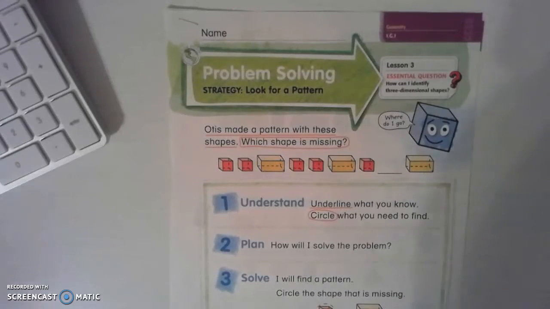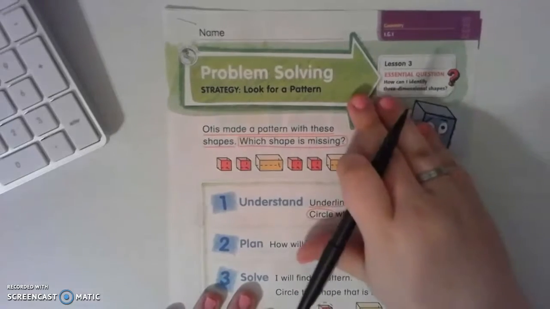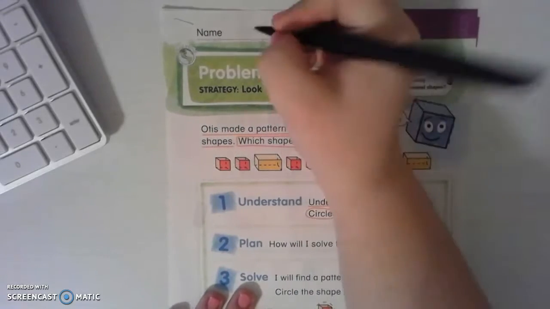Today we are doing chapter 10, lesson 3, and we're learning about problem solving and looking at patterns. So this one's going to be a pretty fun one because it's super easy and we're just looking at patterns. So first things first, before we get started, make sure you have the right page, lesson 3 with the big green arrow, and you have something to write with.